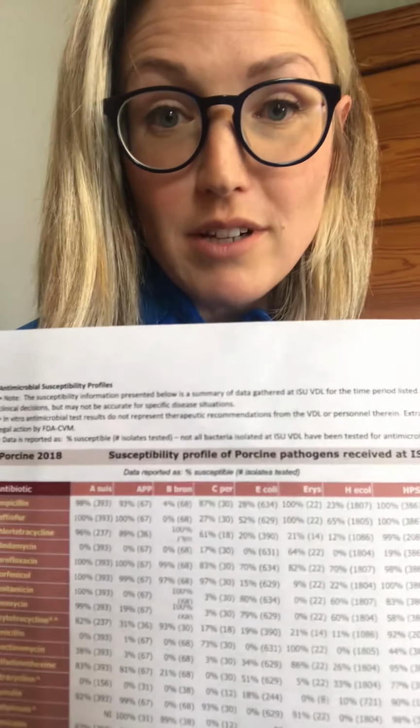So if you don't have that, which there can be lots of reasons, maybe it was a weekend, maybe it was a one-off case and it wasn't really worth turning it in, or you had to prescribe an antibiotic before you could get results back. There's lots of reasons why you might not have that. And that is where this chart is really, really handy.